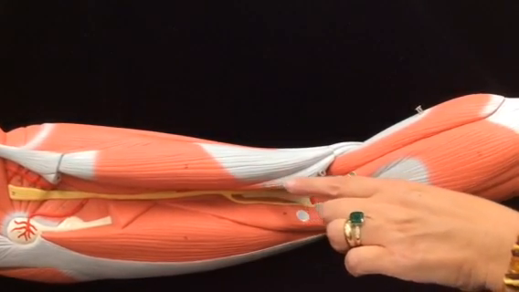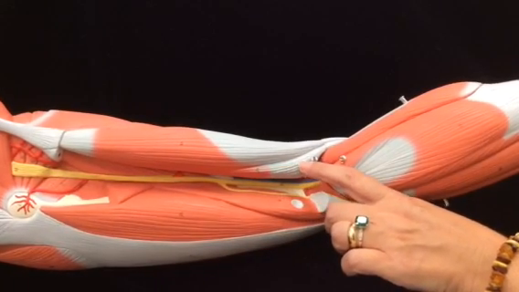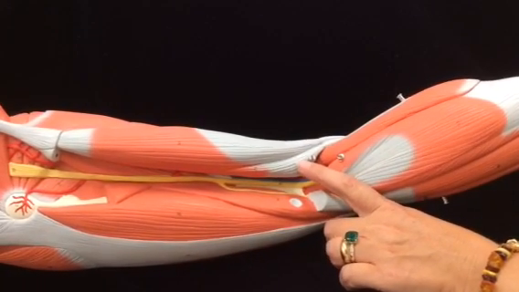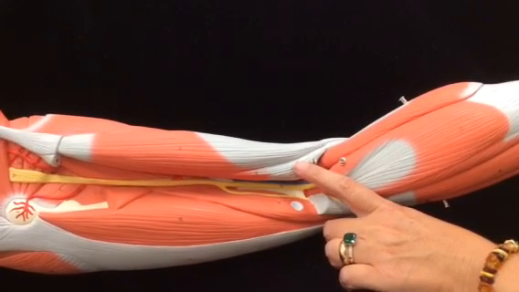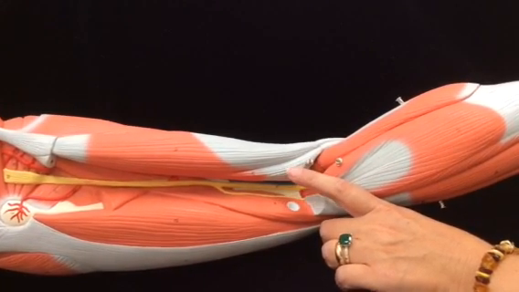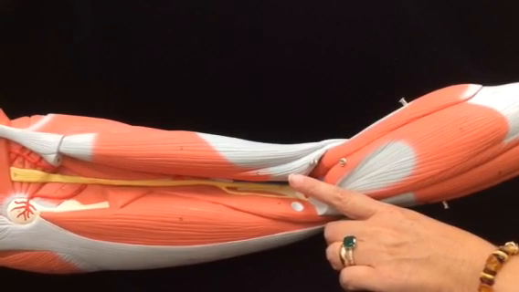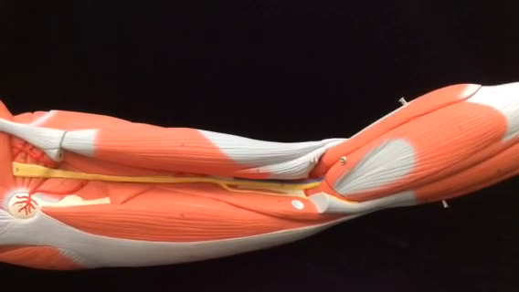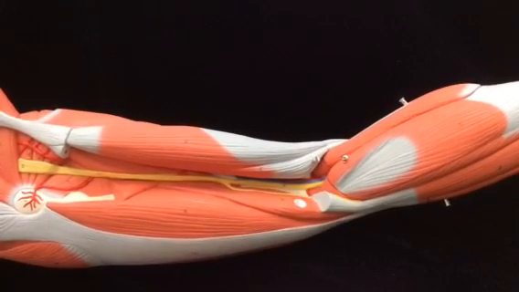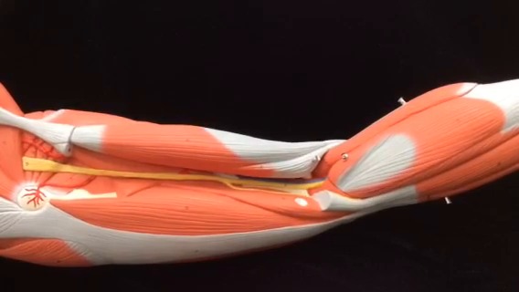And right over here you can see a little bit of the semimembranosus, which is also part of the hamstring. And this muscle is also going to originate in the ischiotuberosity, but it will insert on the medial tibial condyle. Now all these hamstrings are going to cause flexion at the knee, and they're also going to cause extension and medial rotation at the hip.